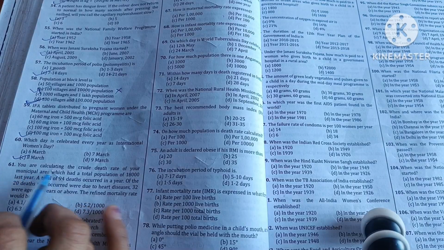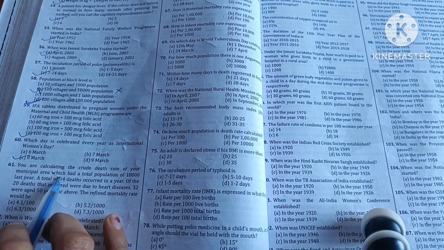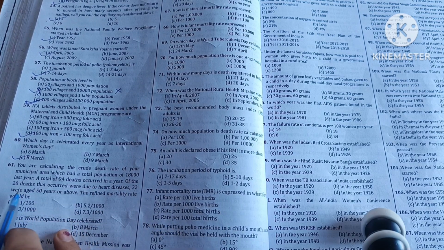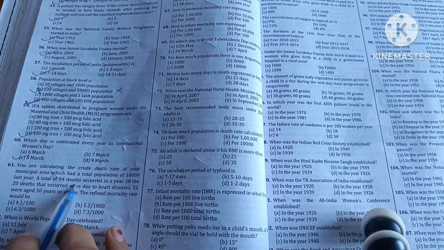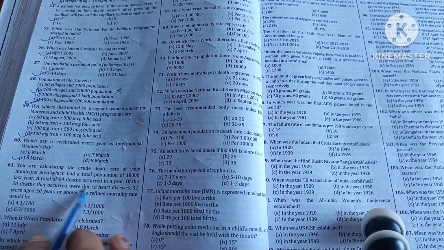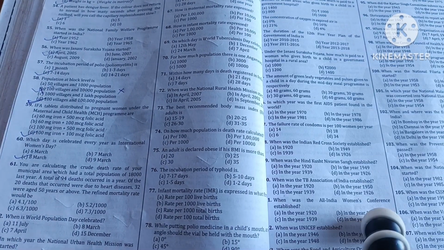You are calculating the crude death rate of a municipal area. What was the total population of 18,000 last year? A total number of deaths occurred in the year, and 20 deaths occurred from heart disease.